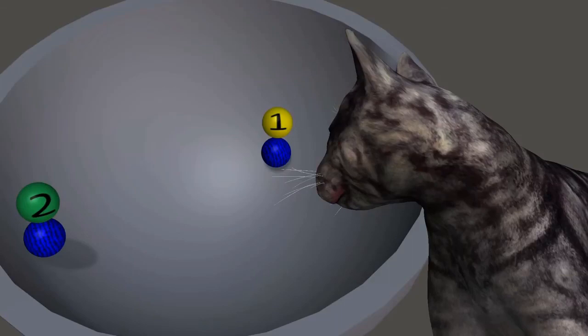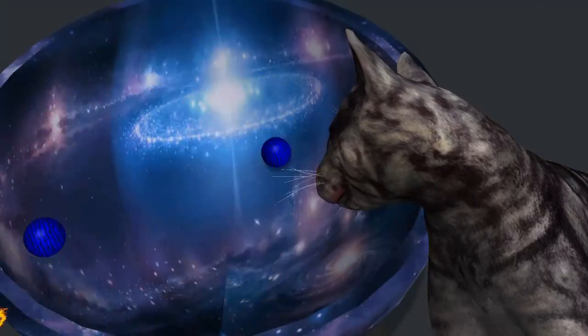If we think of our container as the entire universe, then this would imply that the universe consists of just one probability wave, governing the probability of all the particles in existence.